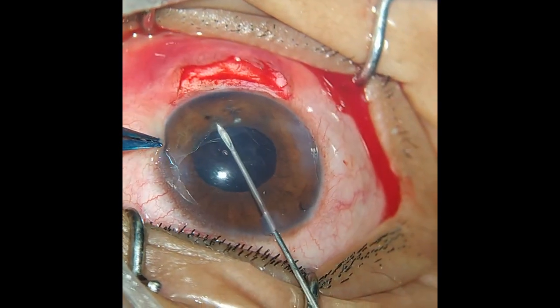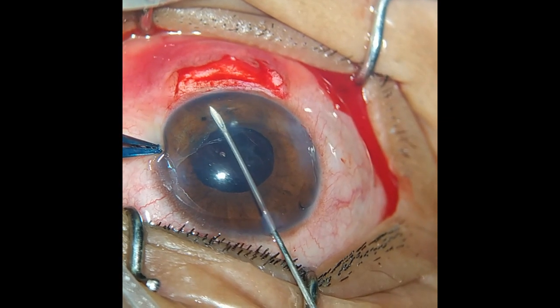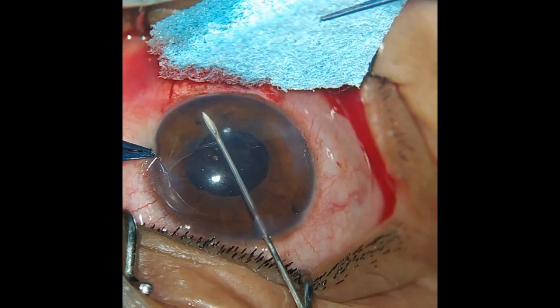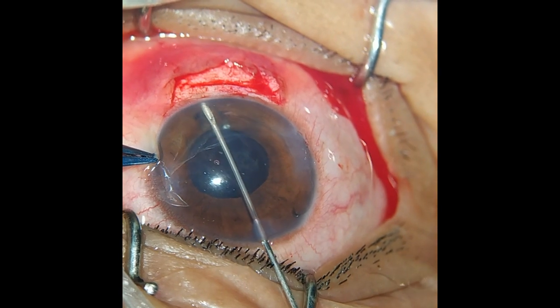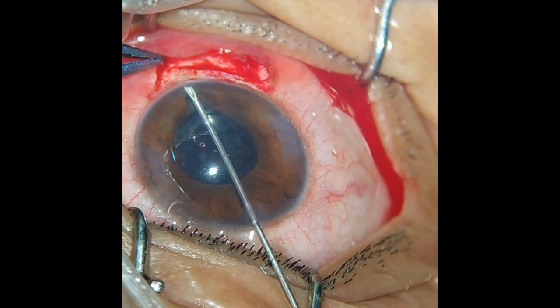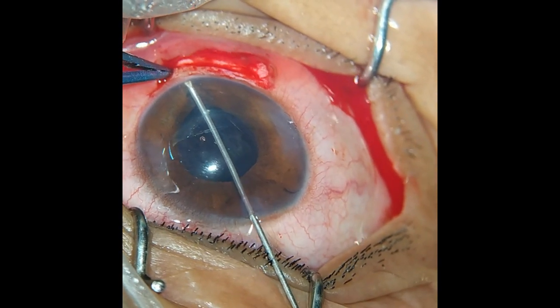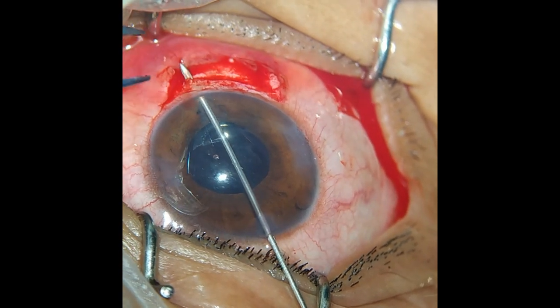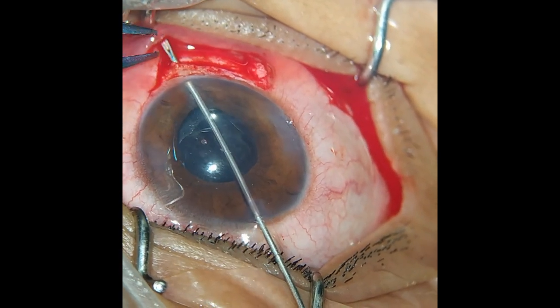The needle is used to take a bite of the iris root and exits the eye via the scleral tunnel. Forceps must be used to support the sclera at the tunnel site for easy exit of the needle.